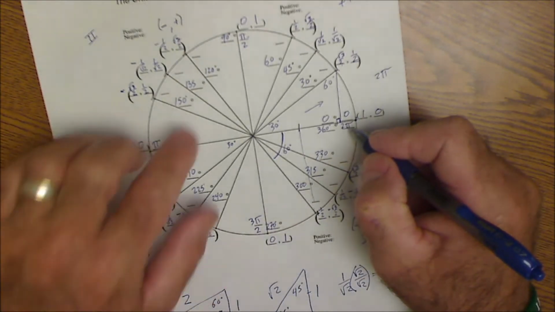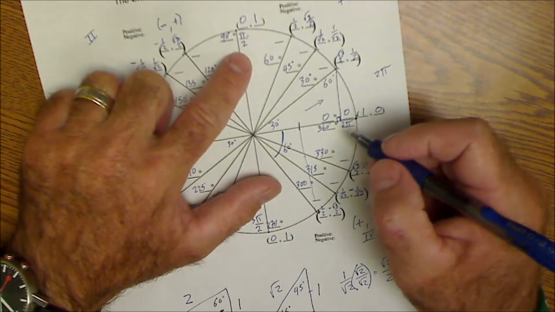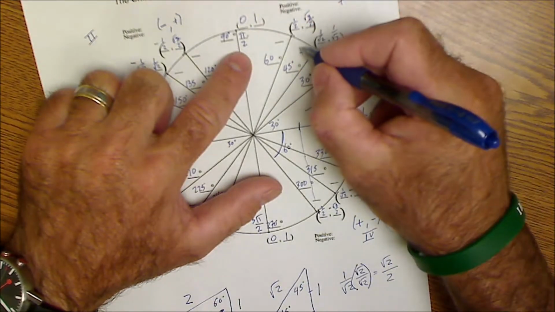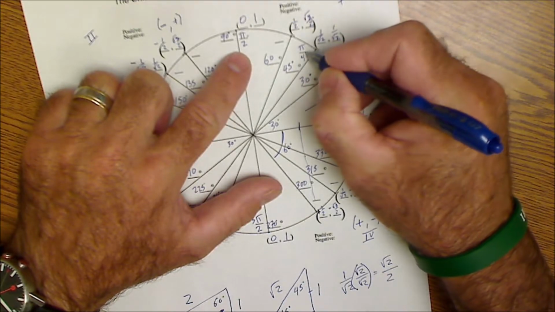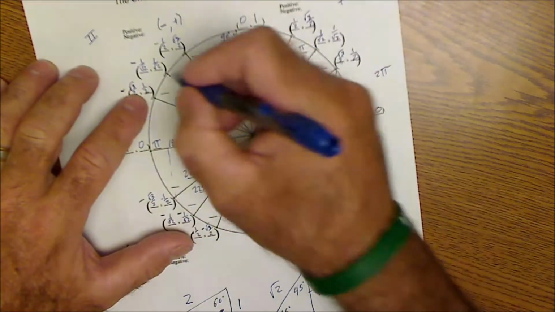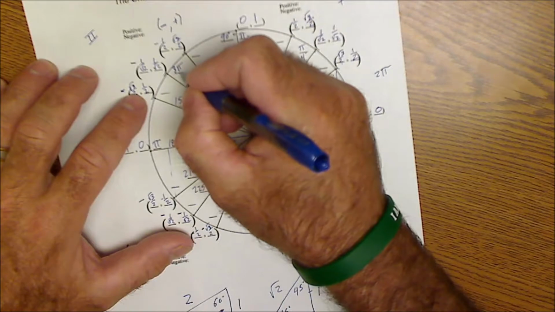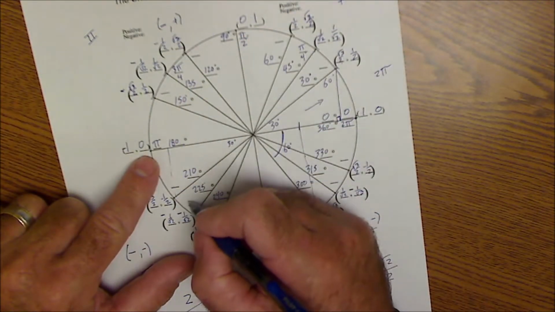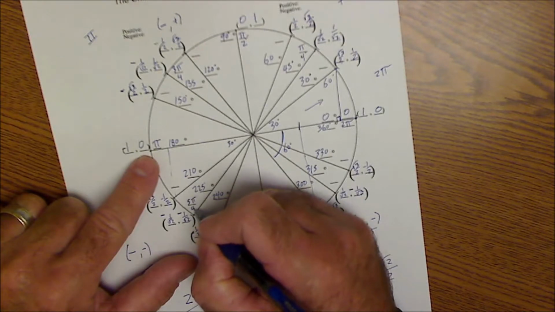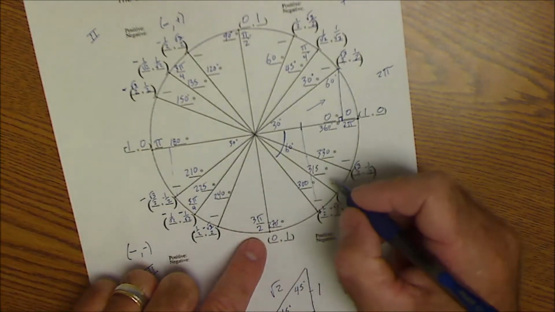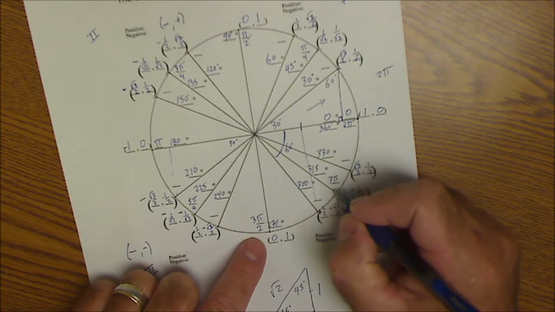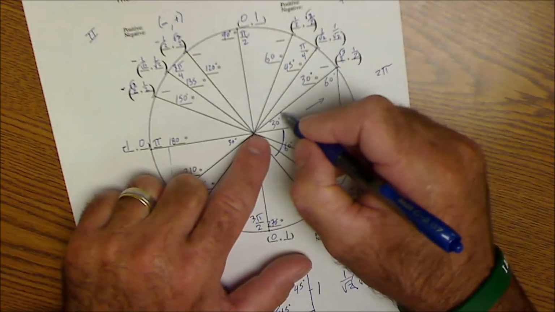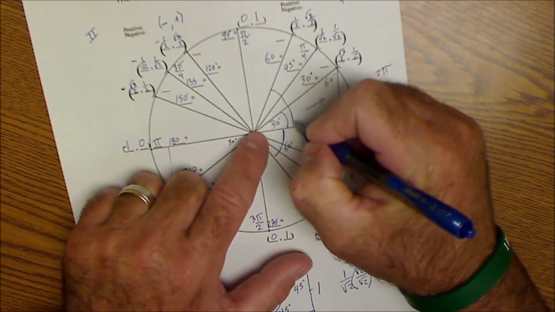And I'm going to cut those in half. So I've really got to be good with my fractions here. Half of pi over 2 would be a quarter. So now I have 1/4, 2/4, 3/4, 4/4, 5/4, 6/4, 7/4, back to 8/4. Now this is my 30 reference, and this is my 60 reference.